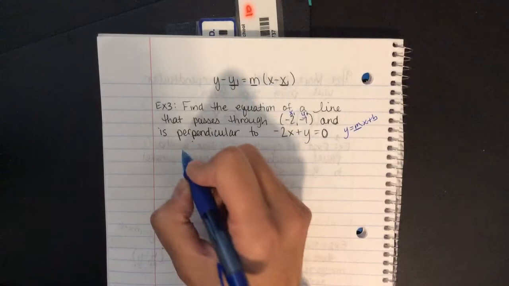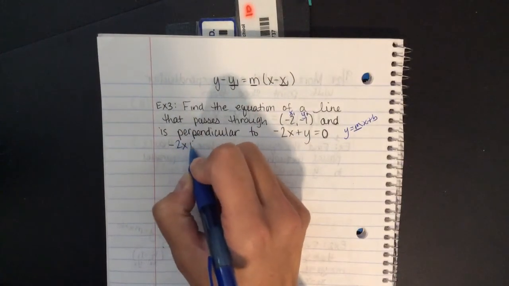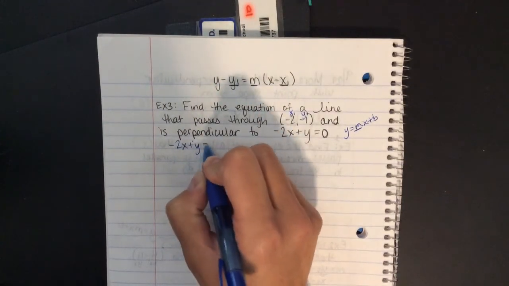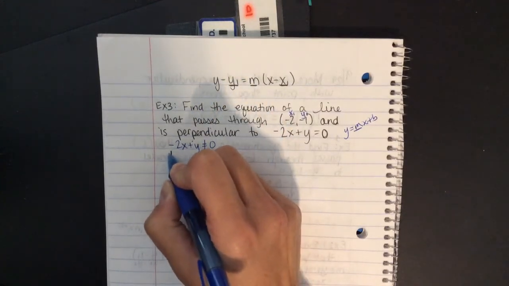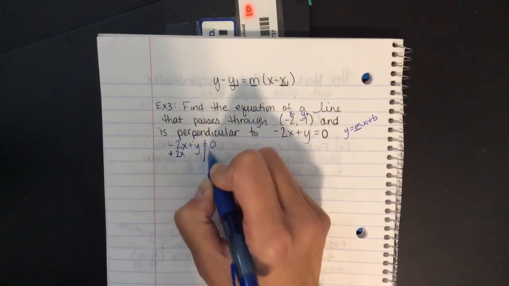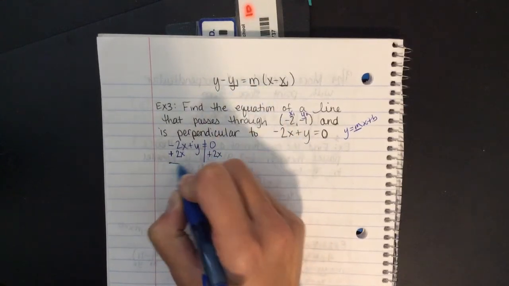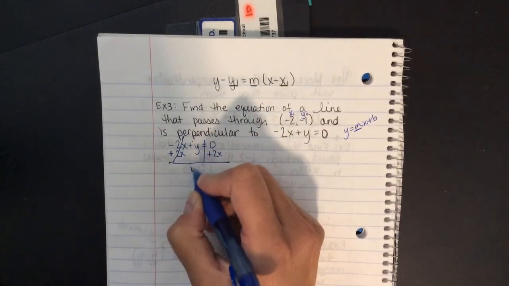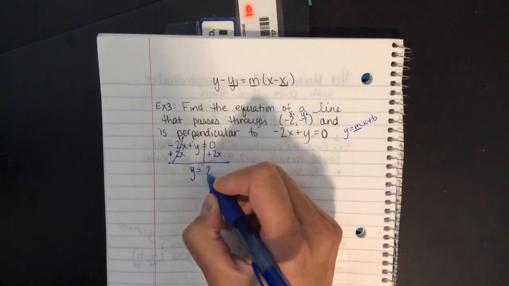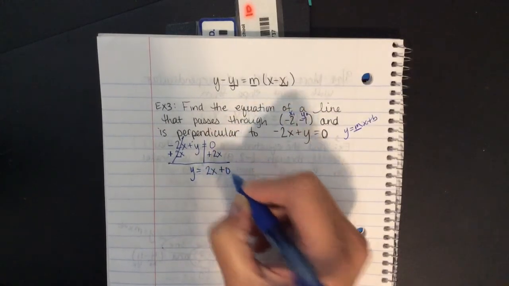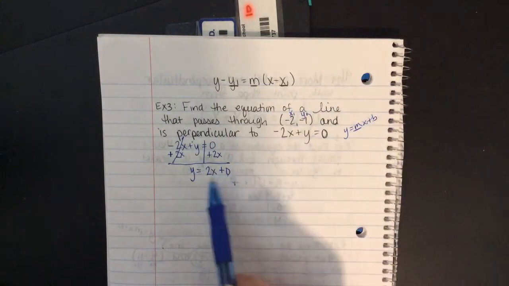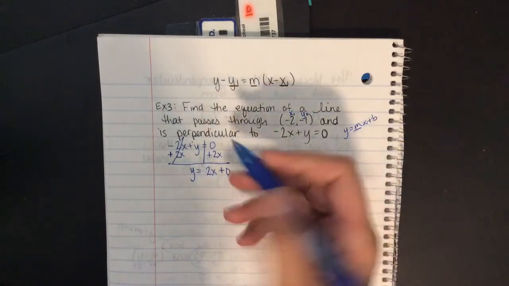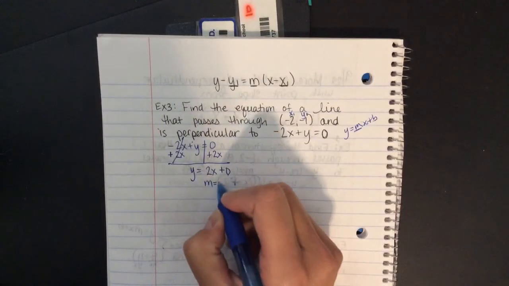And so what we need to do is take this equation and make it y equals. So how do I move the 2x over here? Well, because it's negative, I'm going to add 2x. So I get y equals 2x, and you can write plus 0 if you want. That just means your y-intercept would be 0. So you don't have to write it, you can. So the slope here is 2.